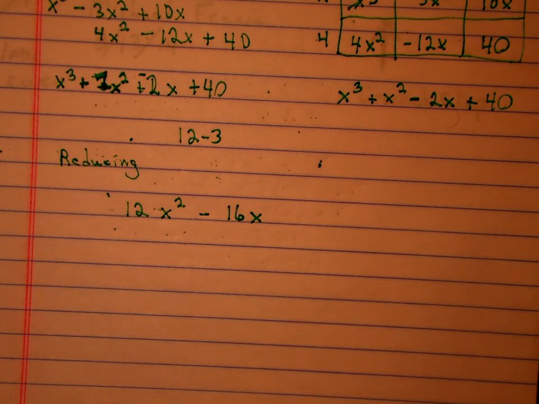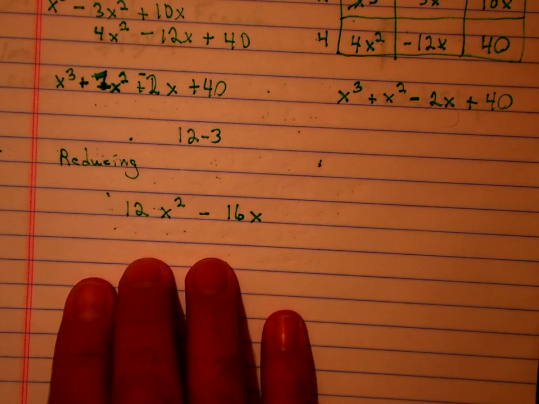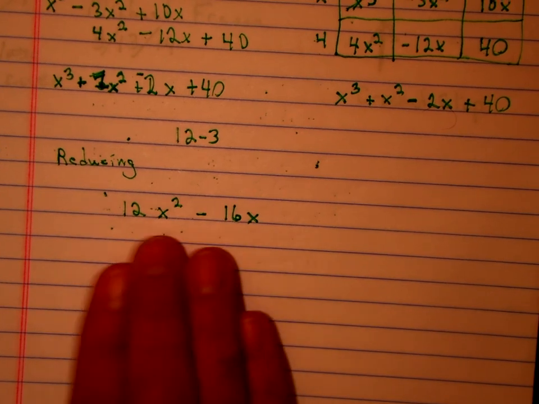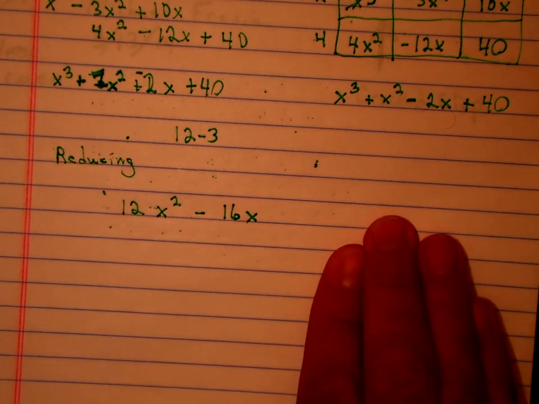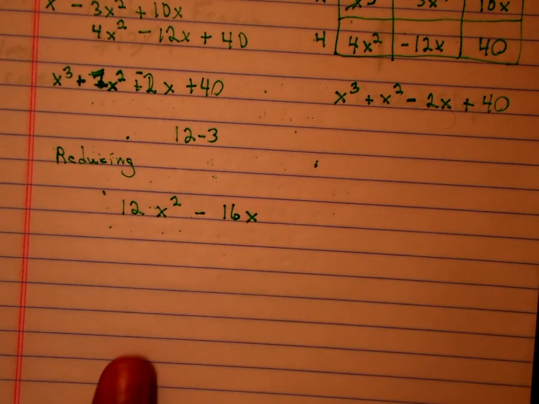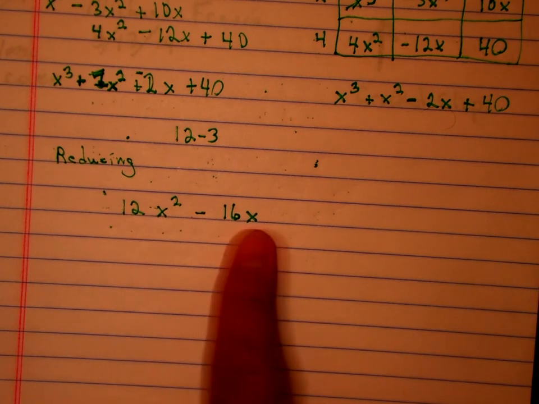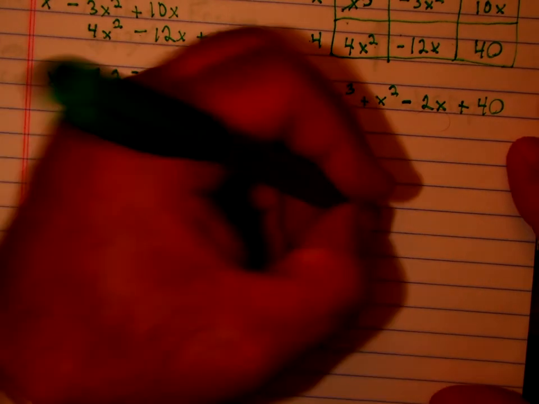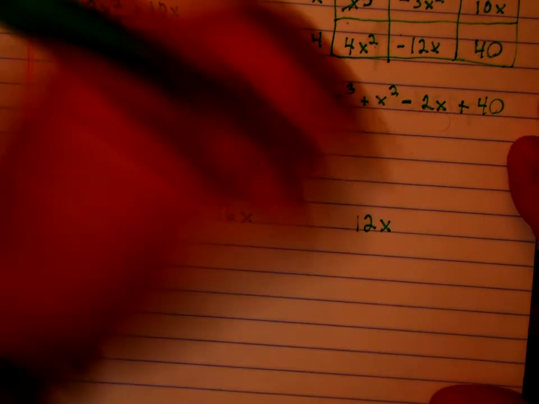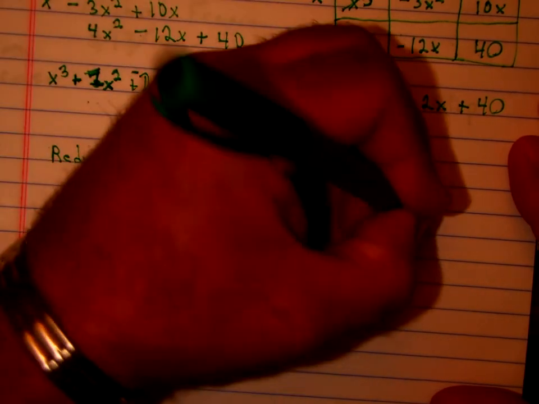I look at my problem and I say, can I divide a letter out or take a letter out of every term? Now, I can only do it if there's a letter in every term and it's the same letter. So I will give you a problem that it works, and then I'll give you a problem that it doesn't work.